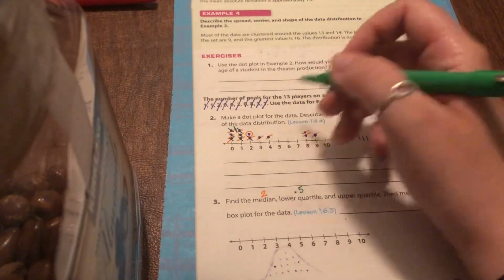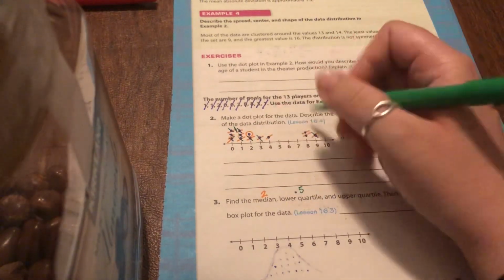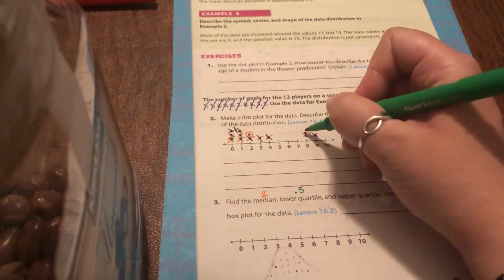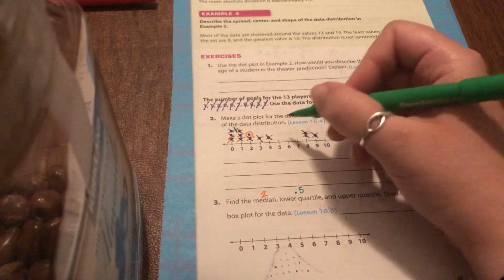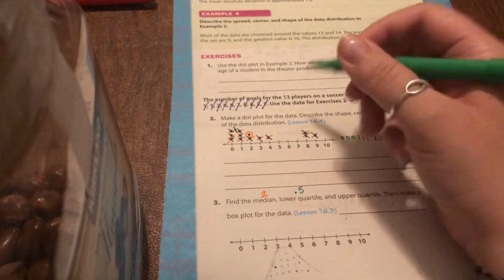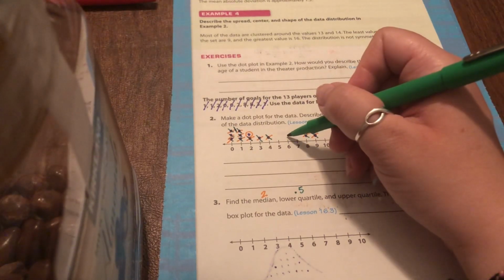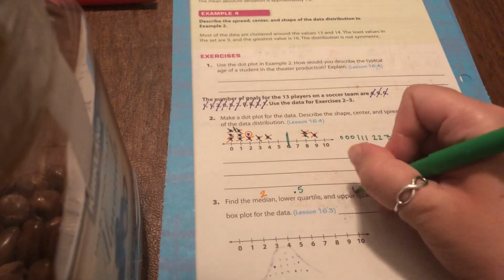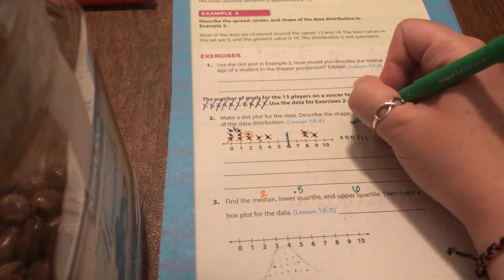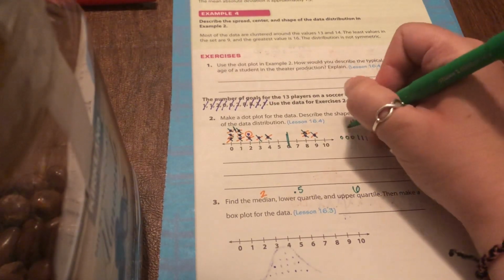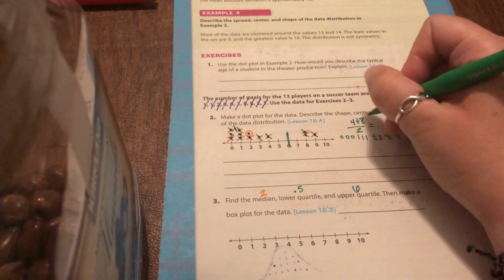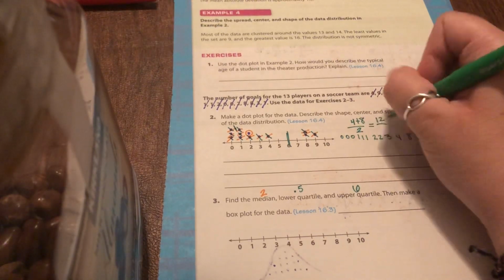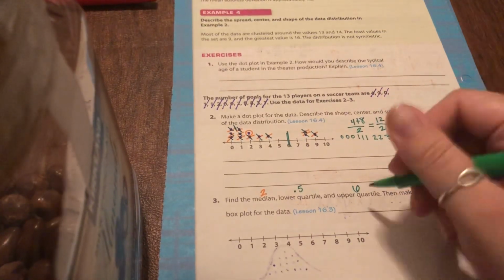So cross off from beginning, end, beginning, end, beginning, end. So it's between the data values of 4 and 8. I know that that is 6. If you didn't know that, you would go, okay, it's between the data values of 4 and 8. Find the average of those two numbers. Well, 4 plus 8 is 12. 12 divided by 2 is 6.